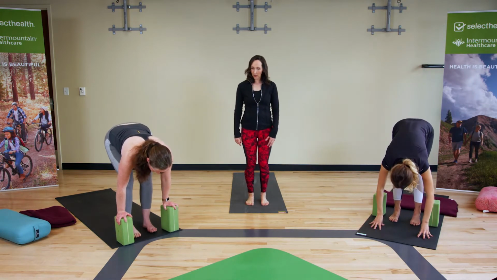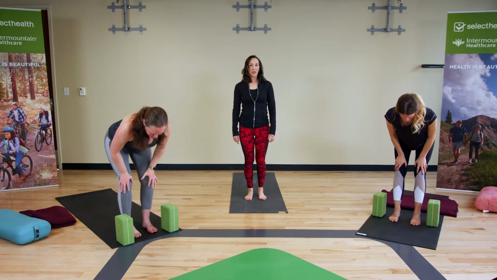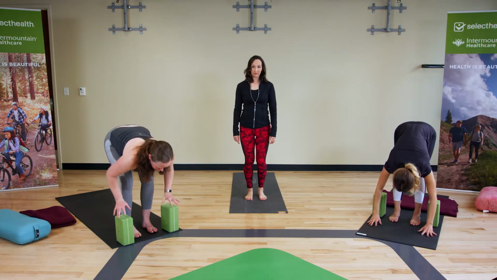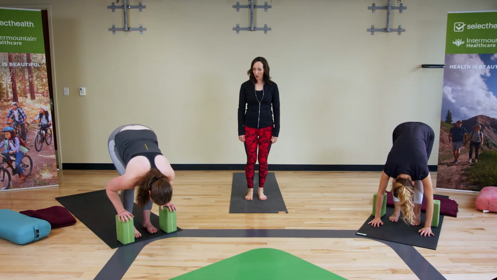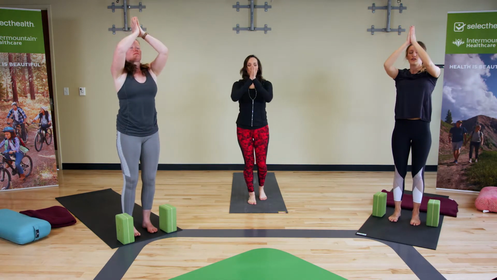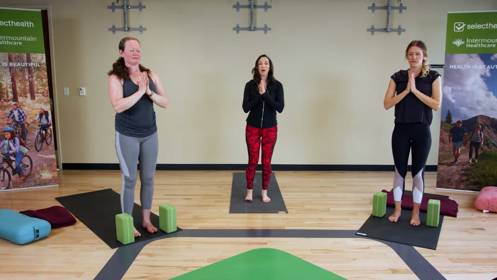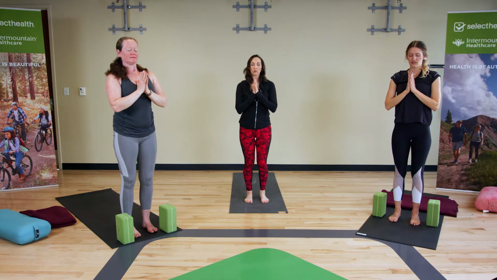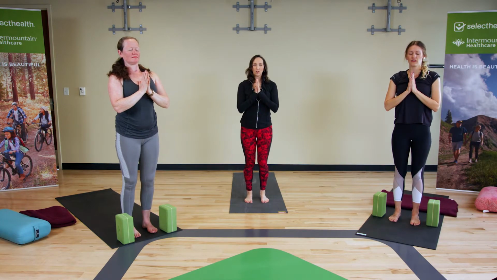On your inhale, come partway up. And exhale, fold. Inhale, come all the way up. Exhale, hands to your heart and pause. We're going to pause in our mountain pose for a moment. Go ahead and close your eyes. You don't have to, but if you'd like, go ahead.